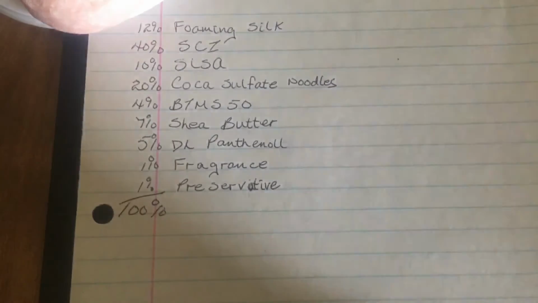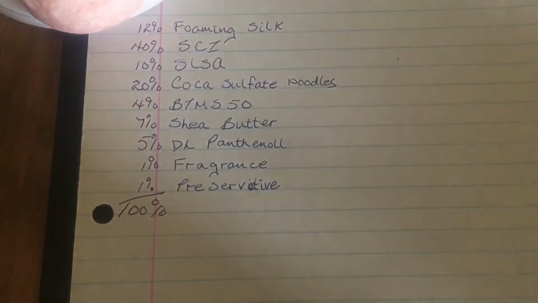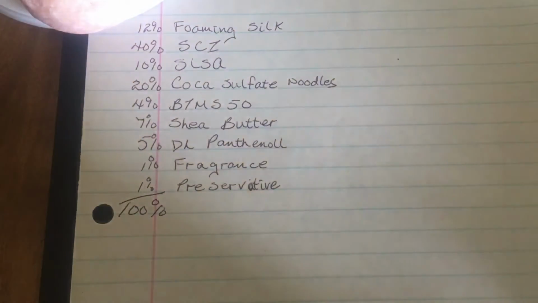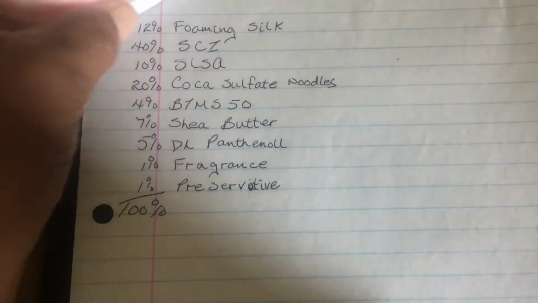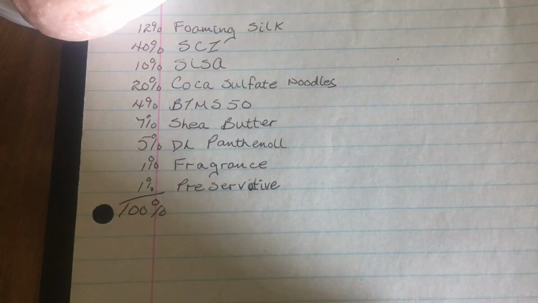So basically, what you want to factor in first, I have a little calculator here that I'm going to use. You want to factor what size you want your finished bars to be. Now, for these shampoo bars, it's different because they don't evaporate any water because there's no water in them.